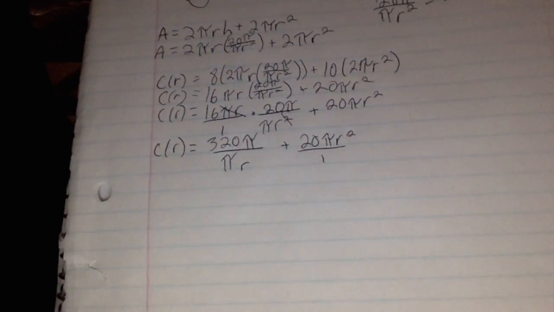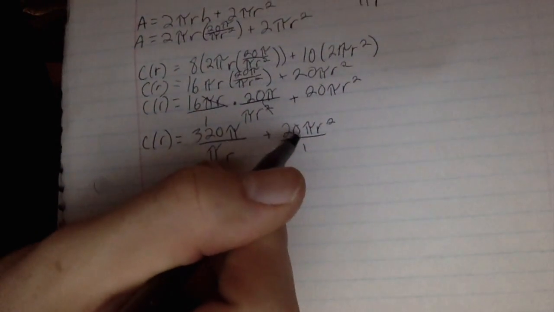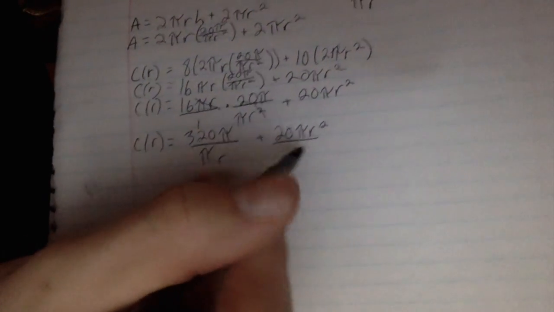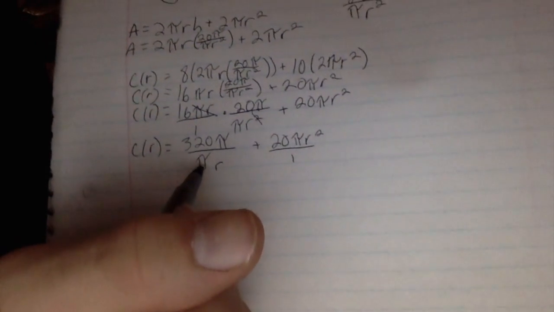320 pi over pi r plus 20 pi r squared over 1. And we can simplify this even more by multiplying the 20 pi r squared over 1 by pi r over pi r to get a common denominator.